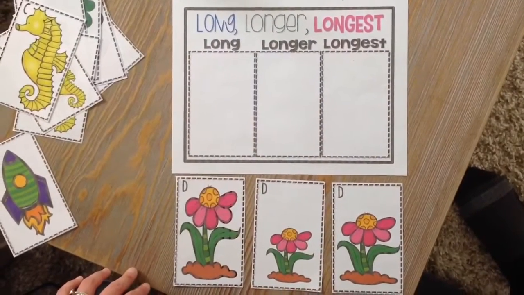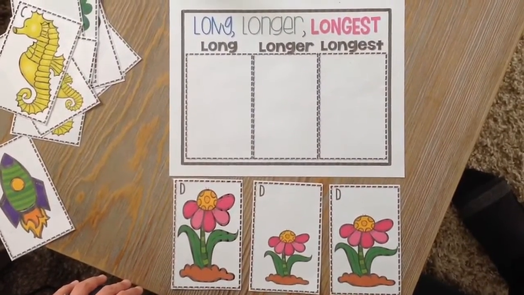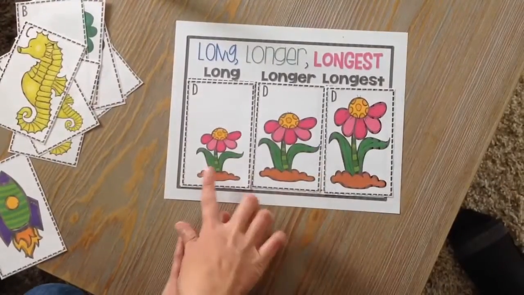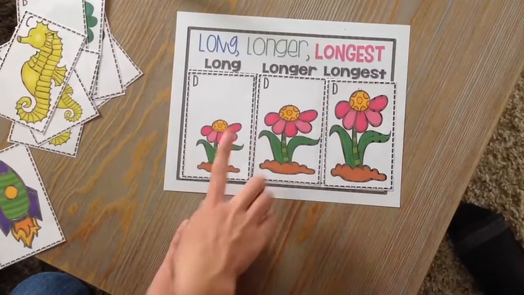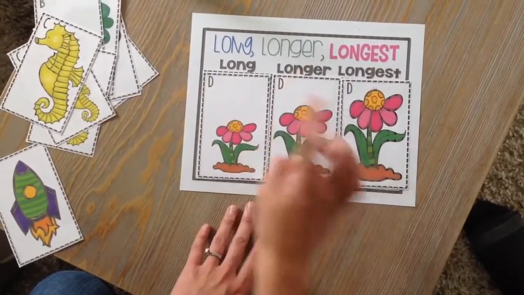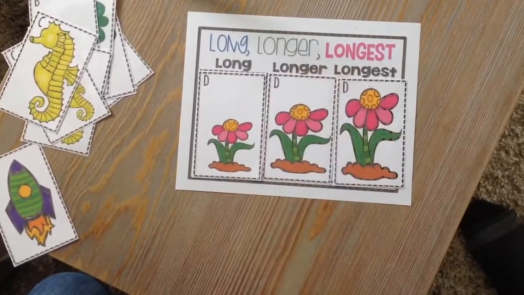What order would you put these 3 flowers in? Long, longer, and longest. I hope that you put it in this order, where you see this one's the shortest, so that would be our long. This one's in the middle, so it would be longer, and here's our tallest one at longest.